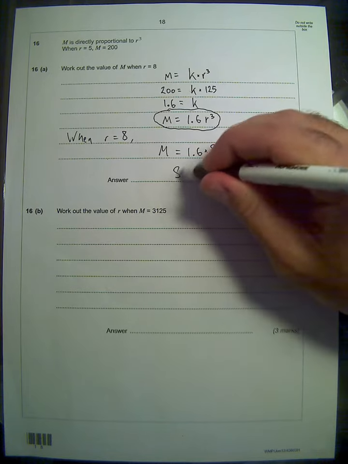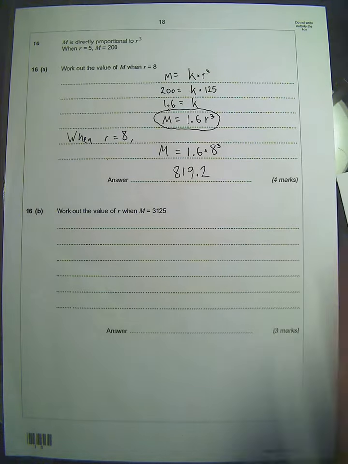This is very professional. 1.6 times 8 times 8 times 8, coming up in a minute, and there we are, 819.2. So when r equals 8, m is 819.2.